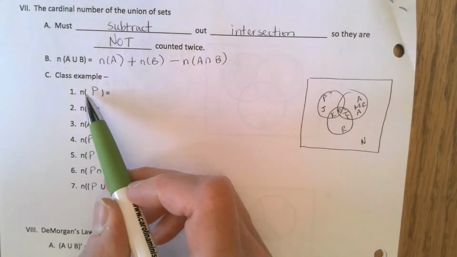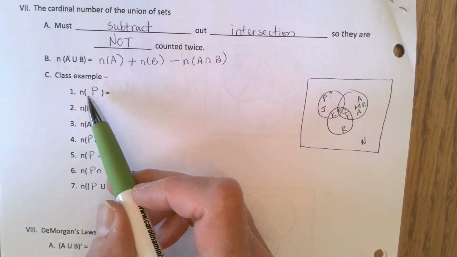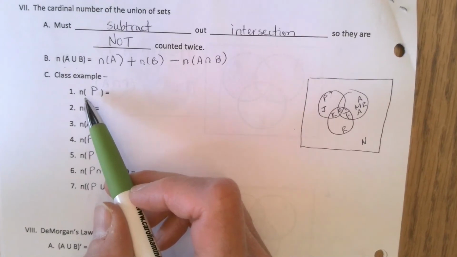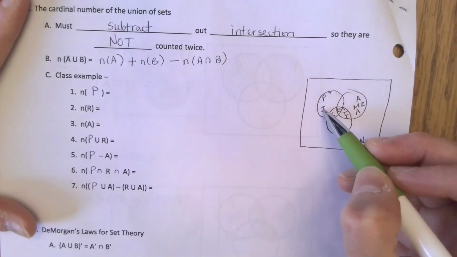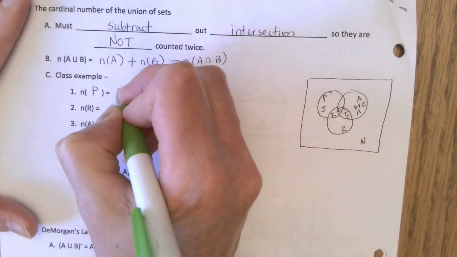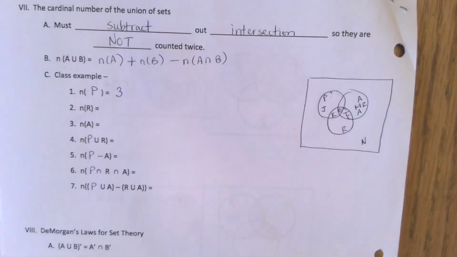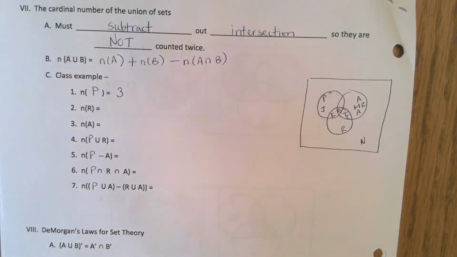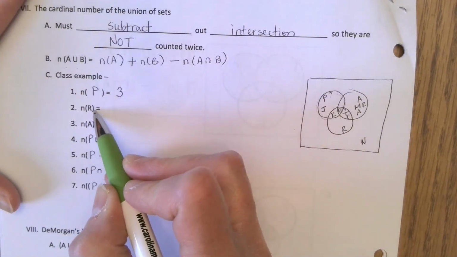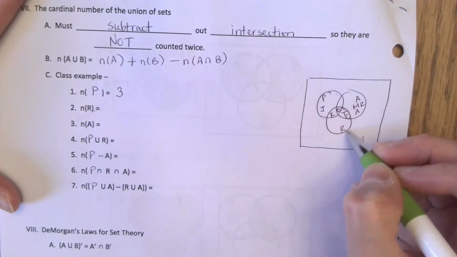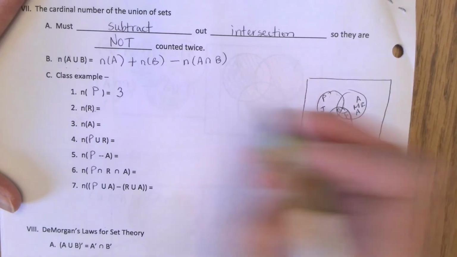So if we are going to do the cardinal number for the poli-sci majors, cardinal number for poli-sci, now that's this entire circle right here. I've got 1, 2, 3 elements in poli-sci because I had 3 of them that were in that one. Now, if I'm going to do the cardinal number for the residents, residents are down here. I had 1, 2, 3, 4 of them.